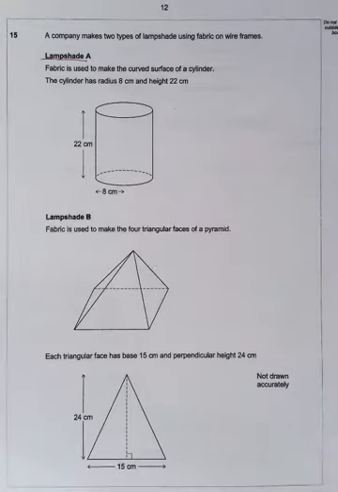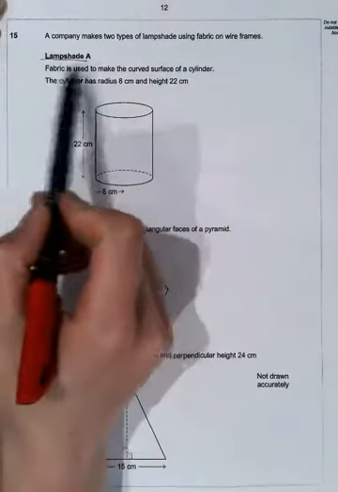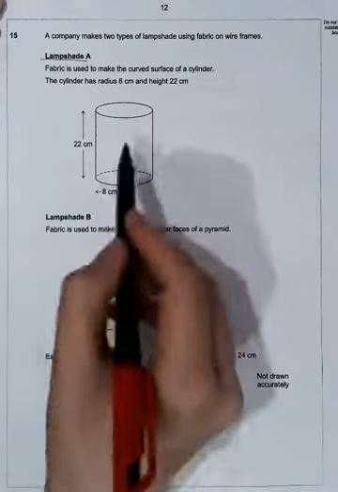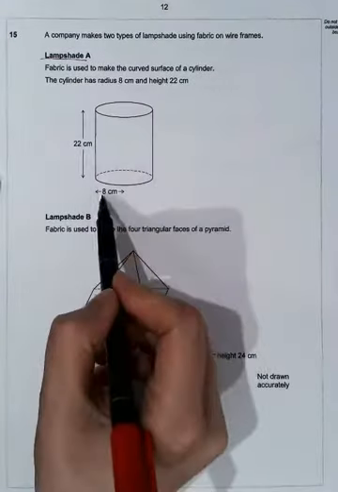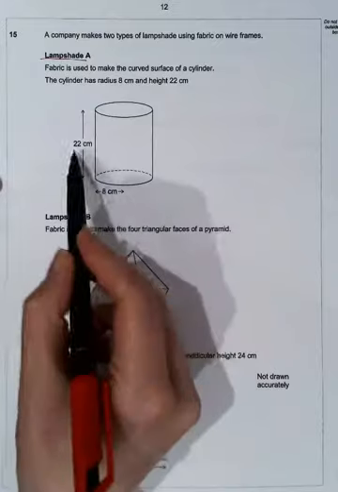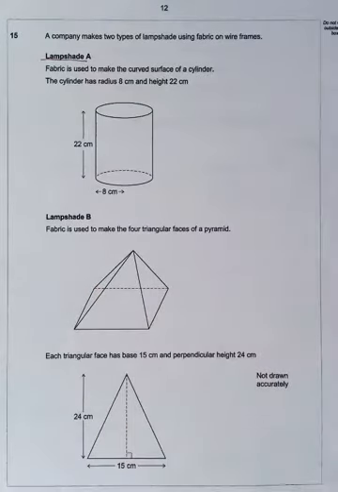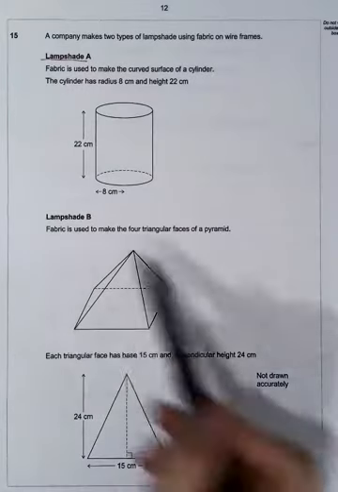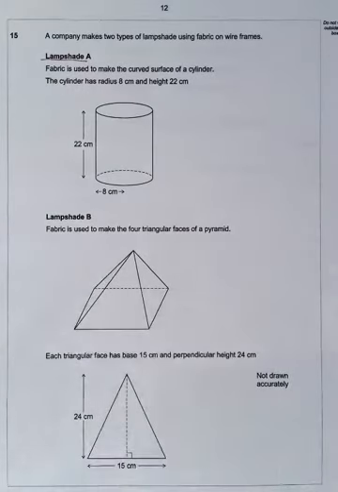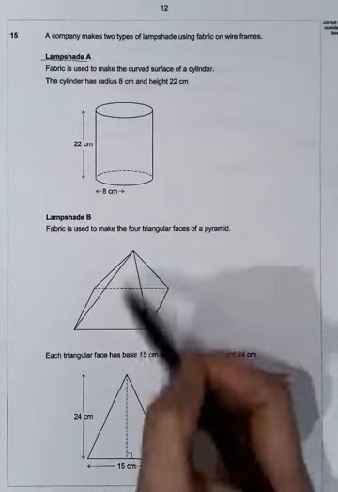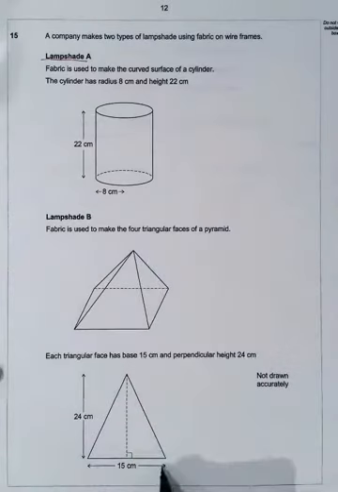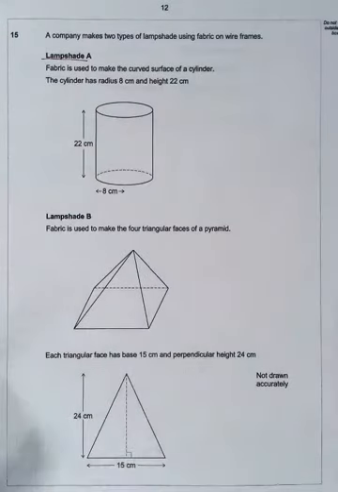A company makes two types of lampshade using fabric on wire frames. So the two types: we have lampshade A, which looks like a cylinder, and they gave us the measures, 8 centimeter for the radius, 20 centimeter for the height. And for the second lampshade, it looks like a pyramid with 4 triangular faces. And they gave us the measurement for each triangle, 15 centimeter base by 24 centimeter height.